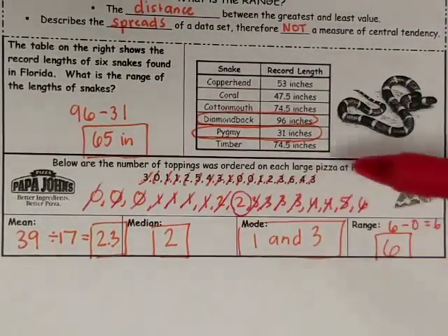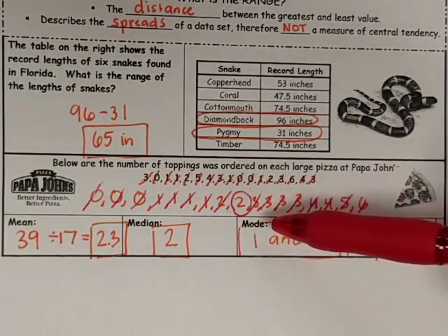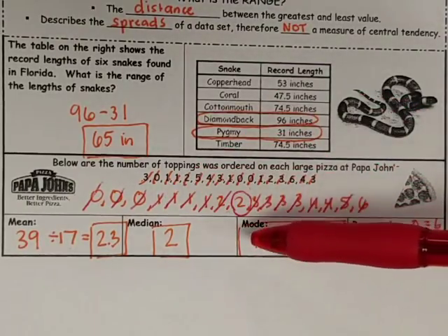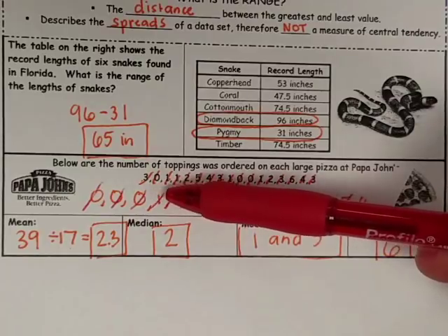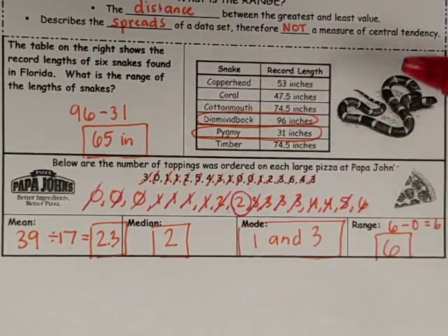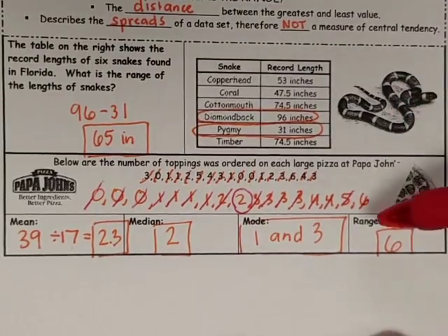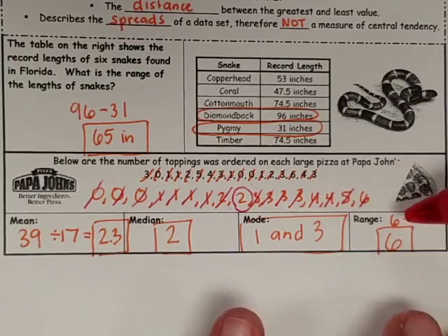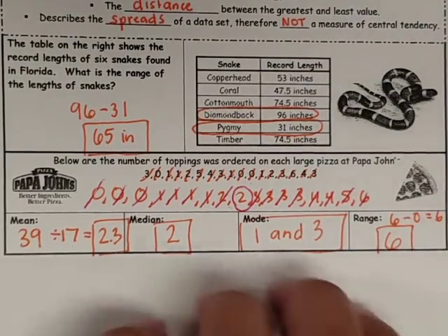I just kind of did my little chop chop suey. And then my mode is the number that happened the most, and that was a tie between 1 and 3, because there were 4 1s and there were 4 3s, so you have 2 modes. And then your range is a 6, because 6 minus 0 is 6.